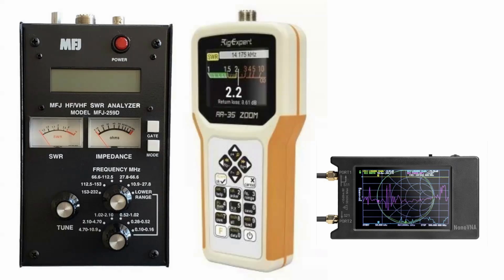And it fulfills the need. It doesn't do real sophisticated things, but it will help you for most functions you want to use an analyzer for. The one in the middle is a model from Rig Expert. The company's in Ukraine, and it can do your basic SWR measurements, but it can do many other sophisticated things.